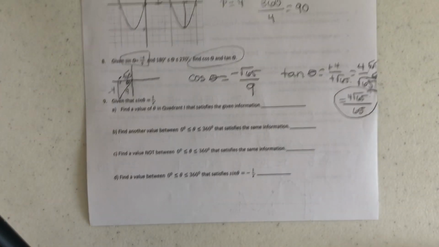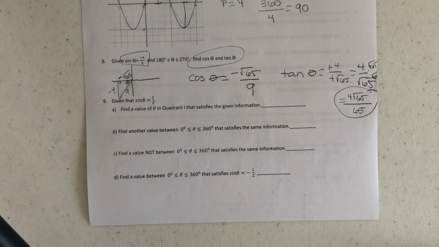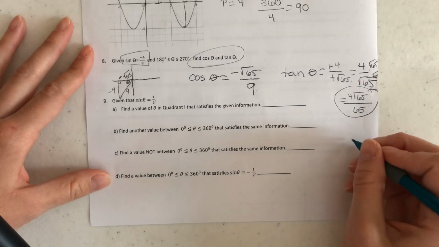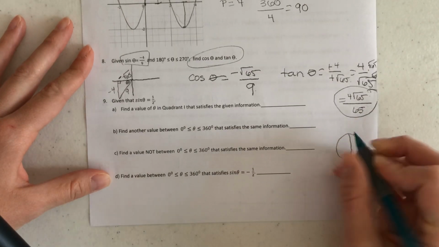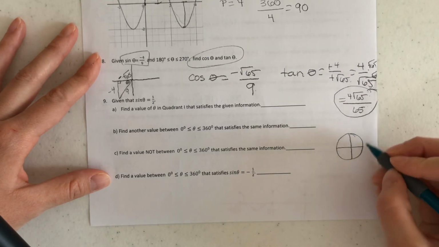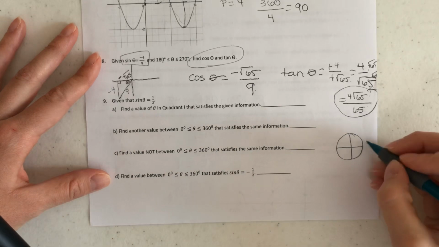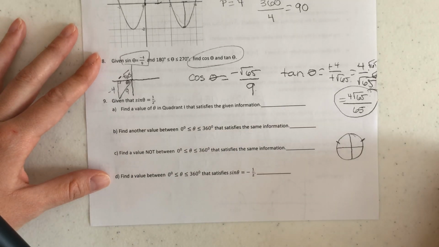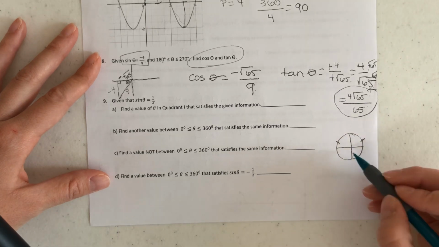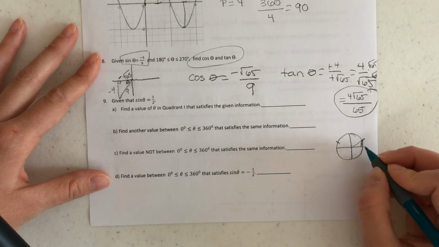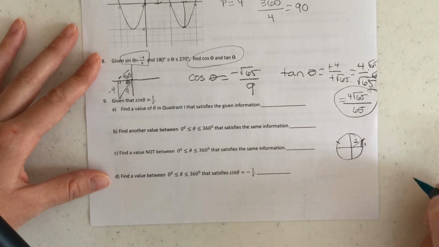All right, last question. Given that the sine of theta is 1/2. Okay, so let's draw a picture of what that would mean. If the sine of theta is 1/2, sine of theta is positive, we would say, then the sine, the height, as we've talked about it, is positive here and here. Those two quadrants. So if the sine of theta is 1/2, we could go even further into this, and we could say that would mean opposite over hypotenuse.